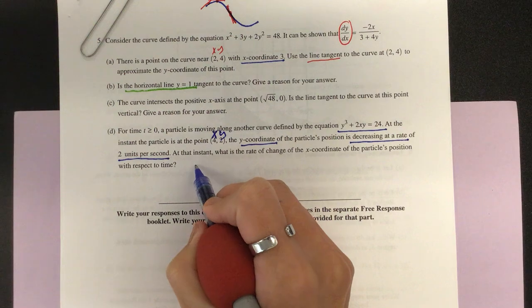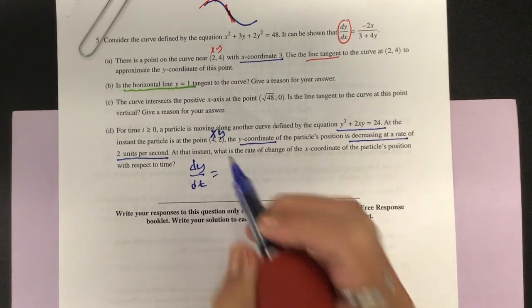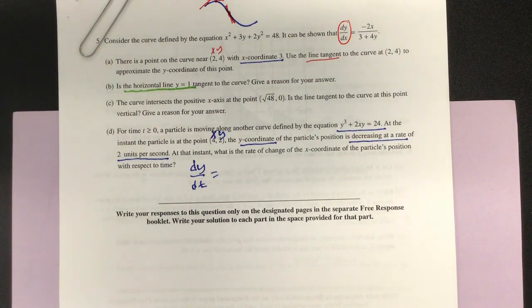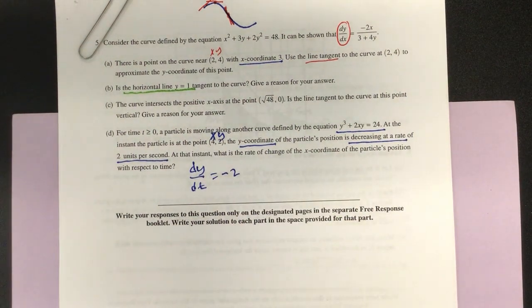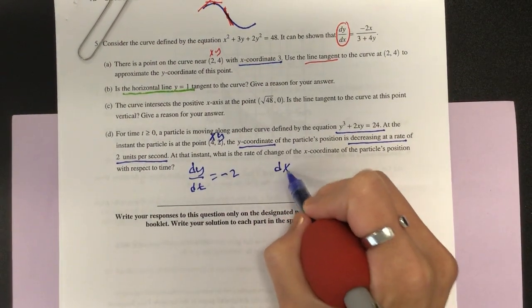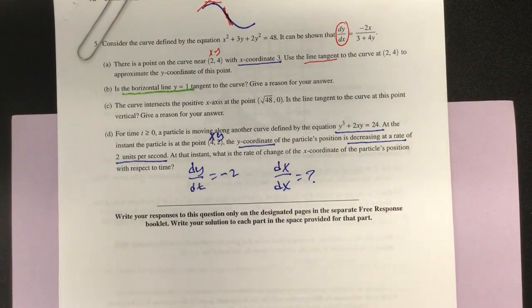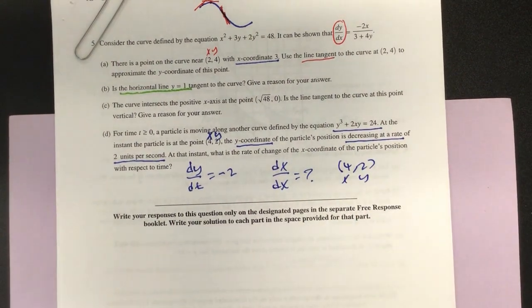So what I know right now is this. I know the y coordinate dy over dt is decreasing because it's going down. Am I simply going to write 2? If I just write 2, that means it's going up, right? So because it's decreasing, I'm going to say it's got to be negative 2. That's a common mistake that kids make. You'll get everything right except that part, okay? And then it says we're looking for dx over dt. That's our goal. And they gave us a coordinate 4, 2 for x, y.